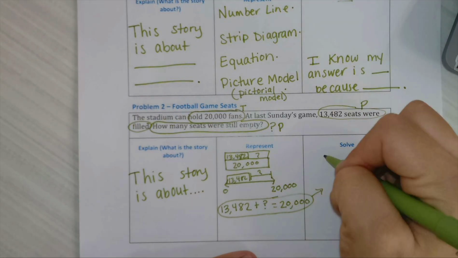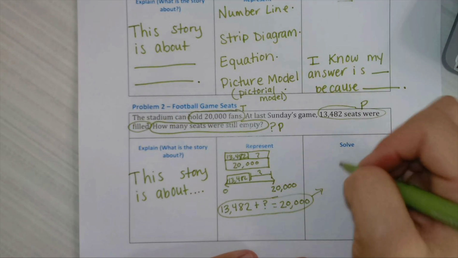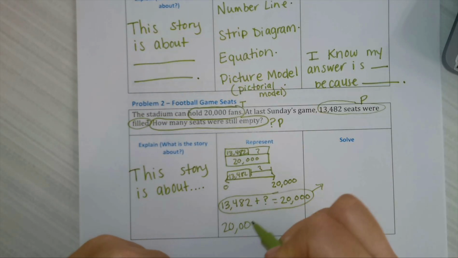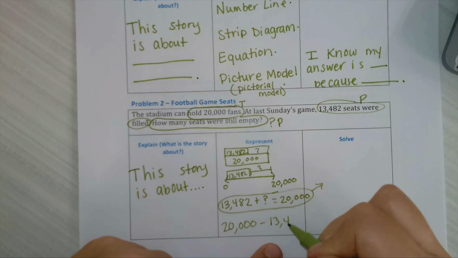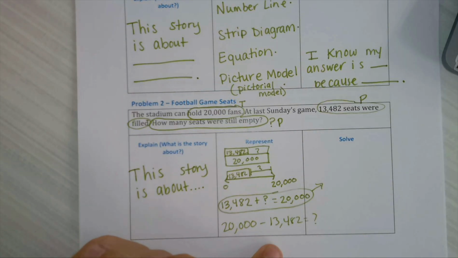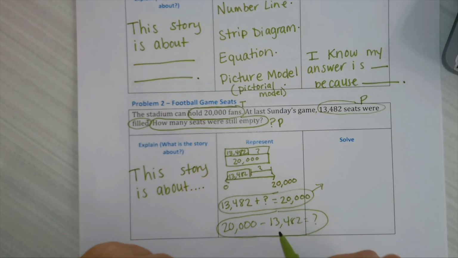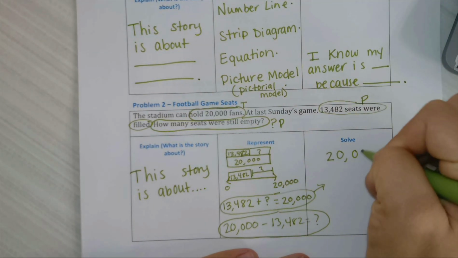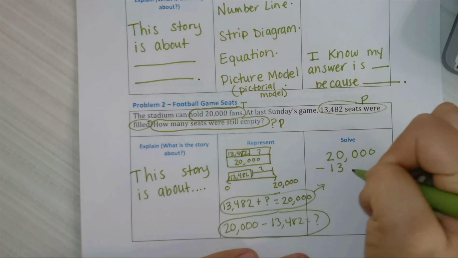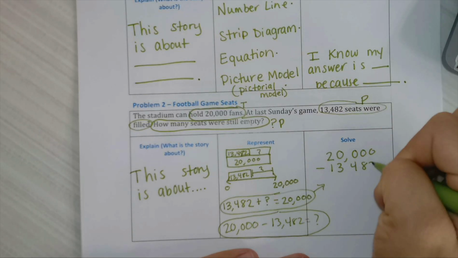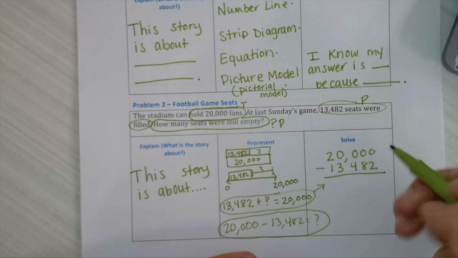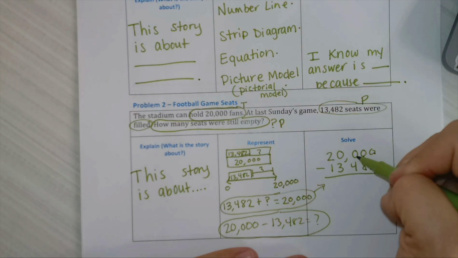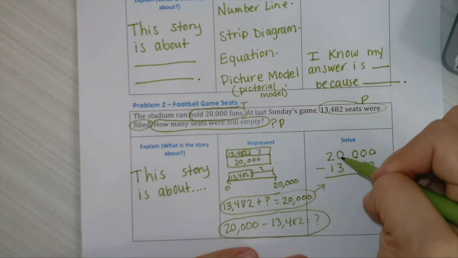So I could do the reverse, which would be 20,000 minus 13,482 equals something. I could also do that. And to me, that sounds really easy because I could just do this. But I have 0. I can't take away 2. Oh, but I have nothing to borrow. I can't take away. I have nothing to borrow again. I can't take away. Nothing to borrow.